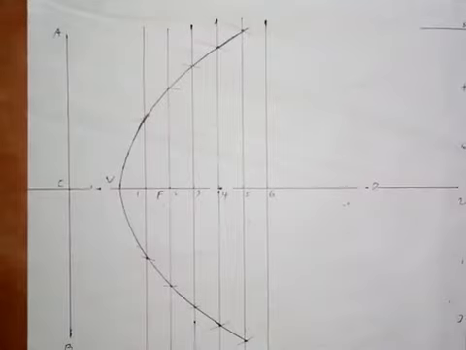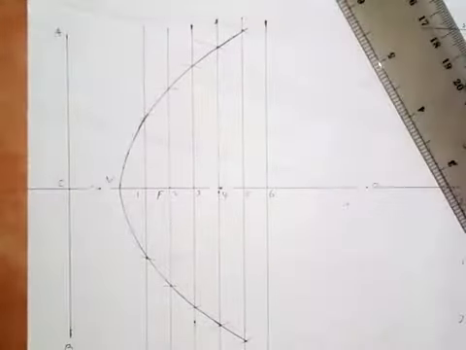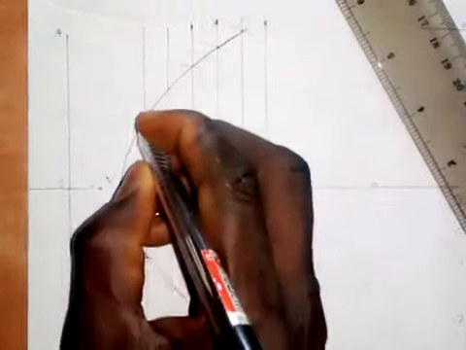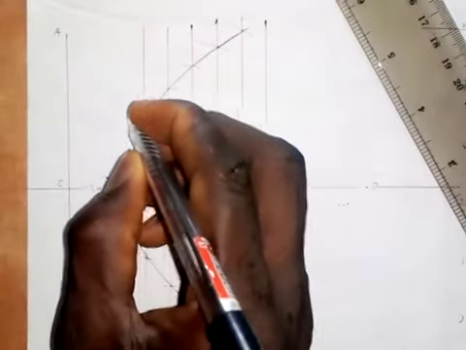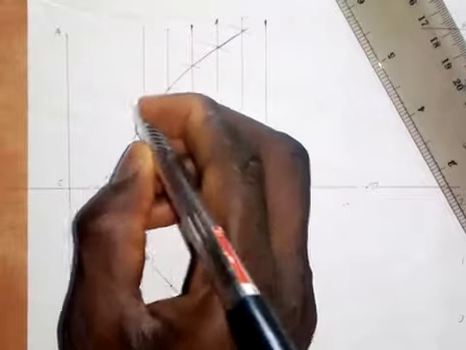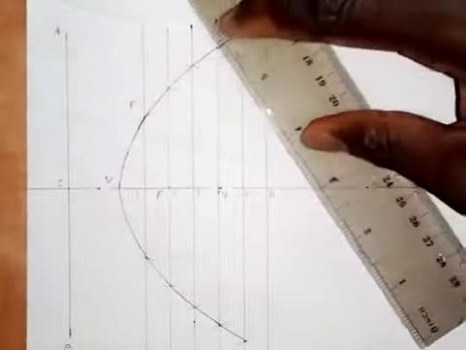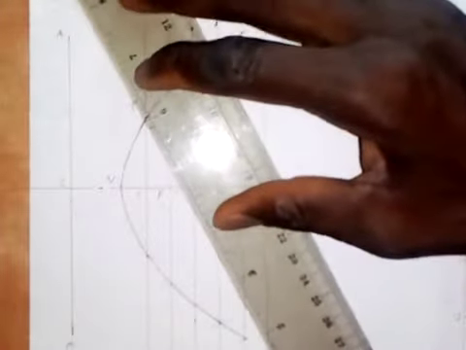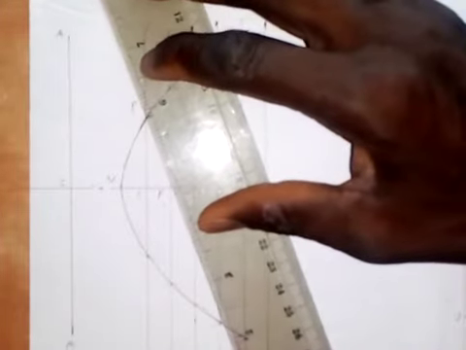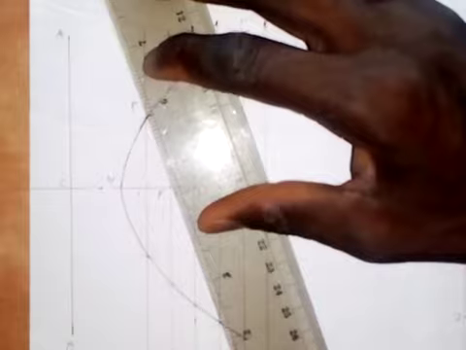All right, in addition to what we have done so far, I'm going to show you how you can construct a tangent to this parabola. So how can we do that? We have a point here. This is the point that you want to put the tangent on. So we have point P here. What you need to do now is to join PF together. It's a straight line.